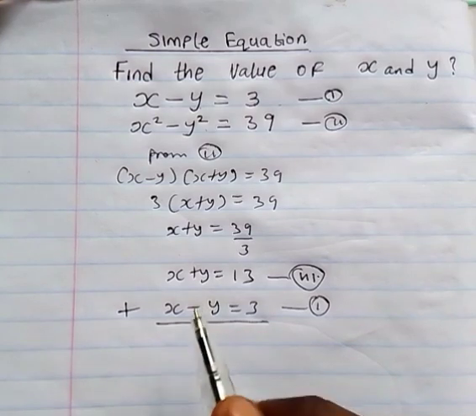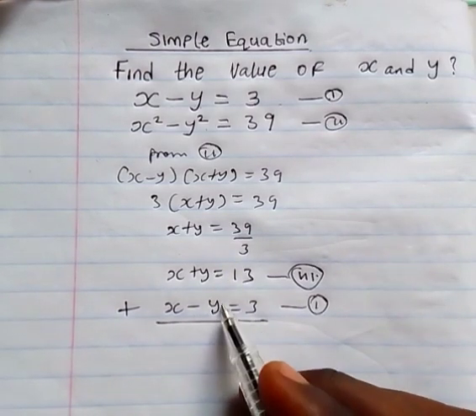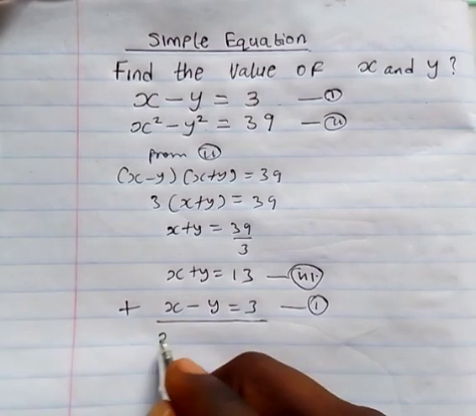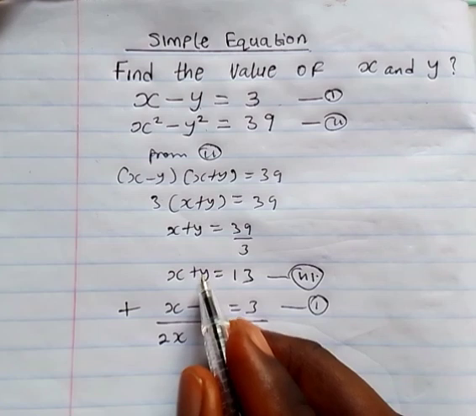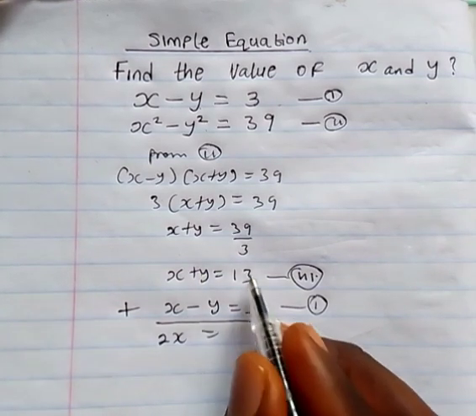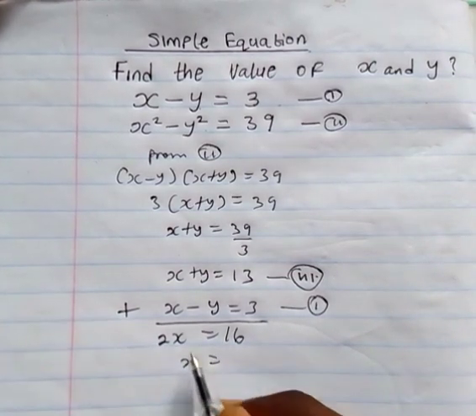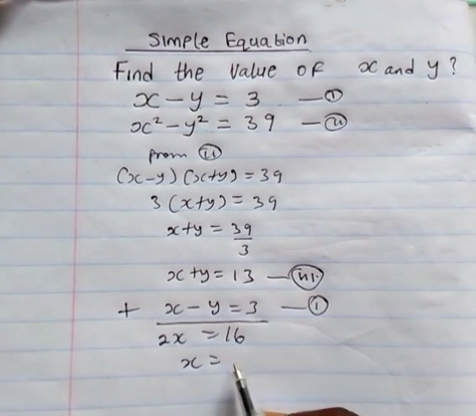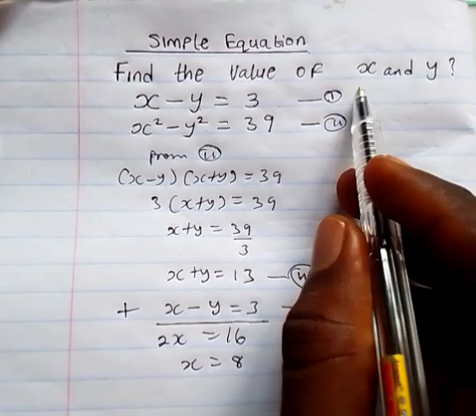Using this method, we add these two equations together. So we have 2x, x plus x, we have 2x, plus positive y minus y, we have 0. So 13 plus 3, we have 16. So when we divide both sides by 2, we are going to obtain 8. So our x equals 8, which is the value of x.